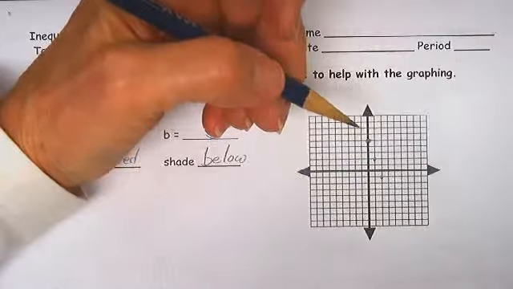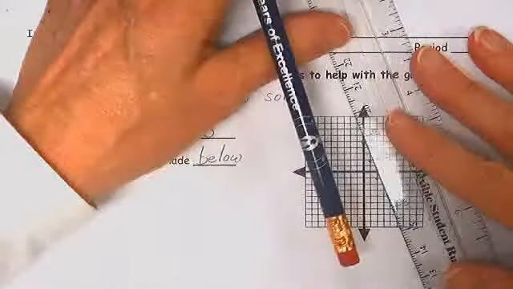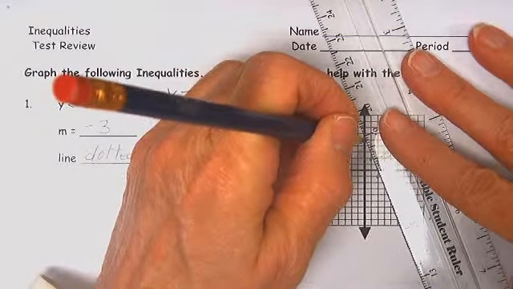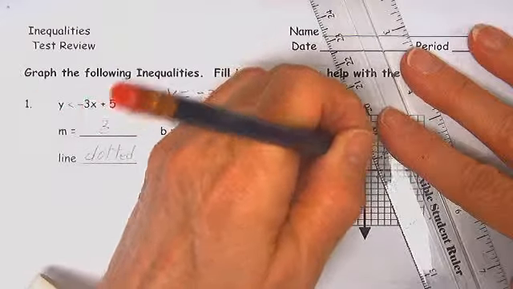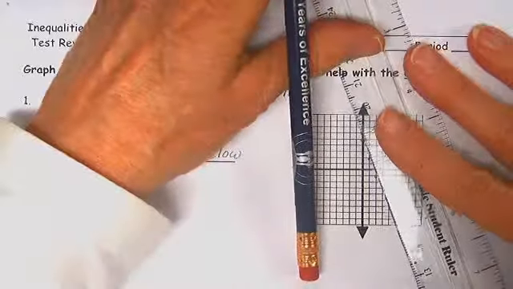We want to be very careful with this because we want our graph to be able to predict other values. So now we draw our line carefully, because if it's sloppy, we cannot use the graph to predict.